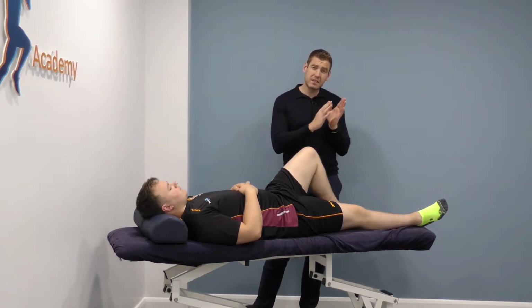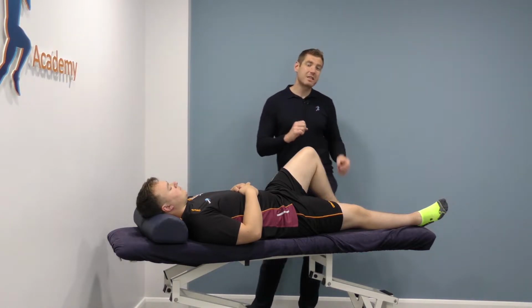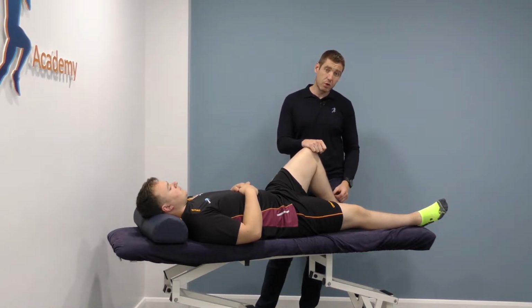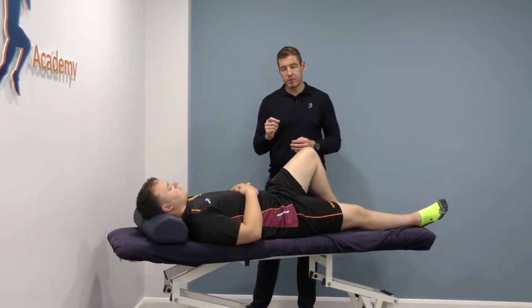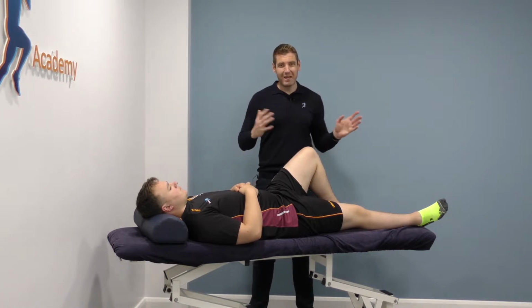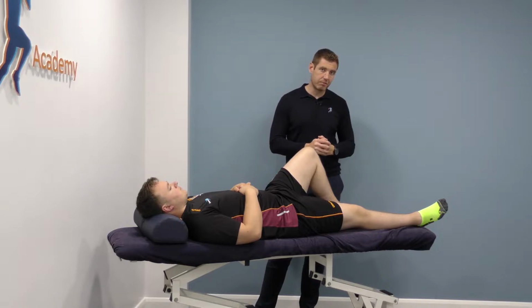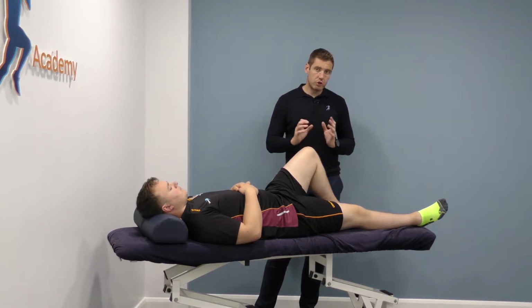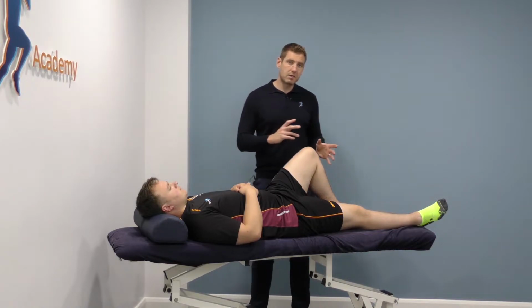Okay, so obviously we've got anterior and posterior inferior tib-fib ligaments. If the anterior ligaments are torn, then the person may still be quite good functionally, okay? If the posterior ligaments are torn as well, then from my experience, I usually would send them for a surgical opinion, okay?